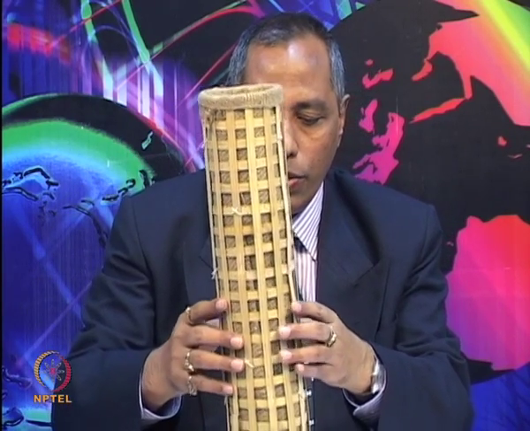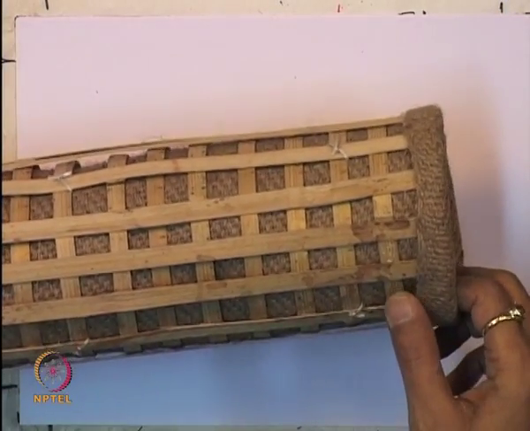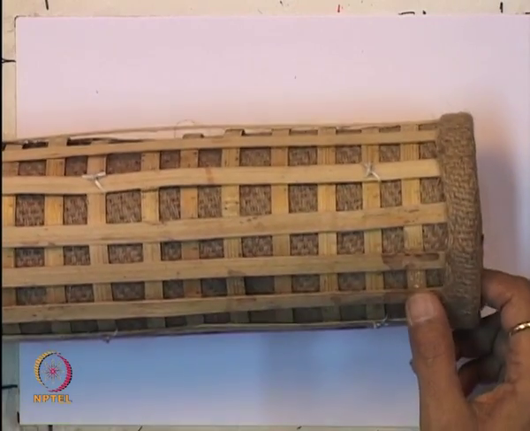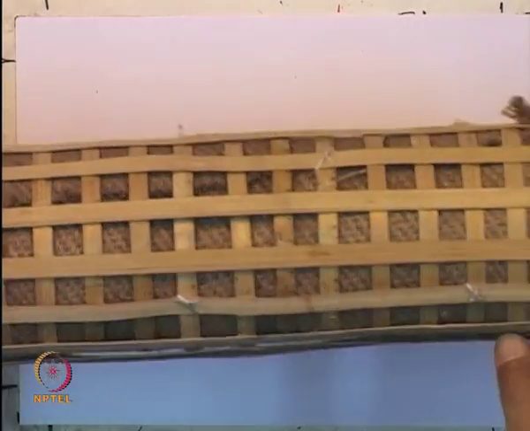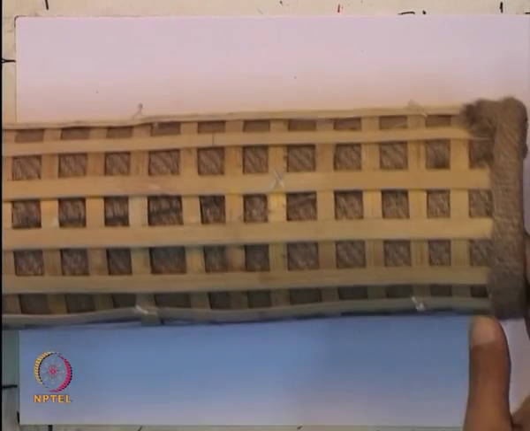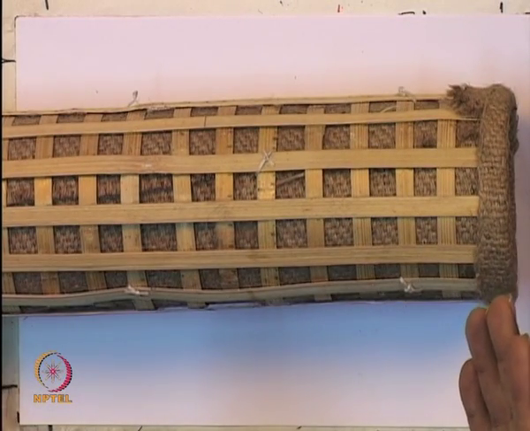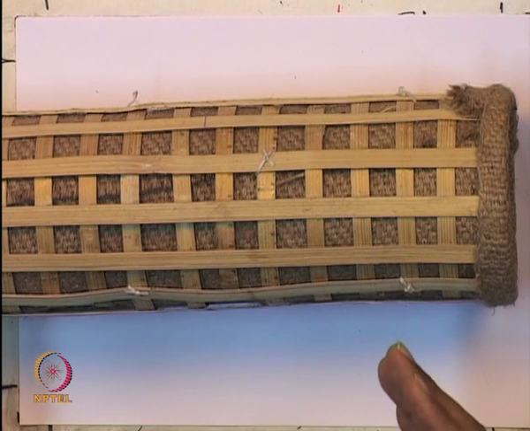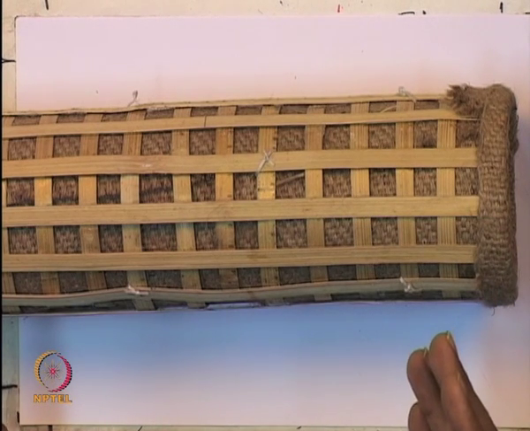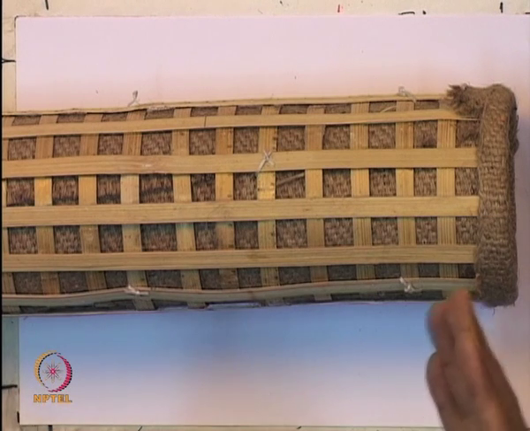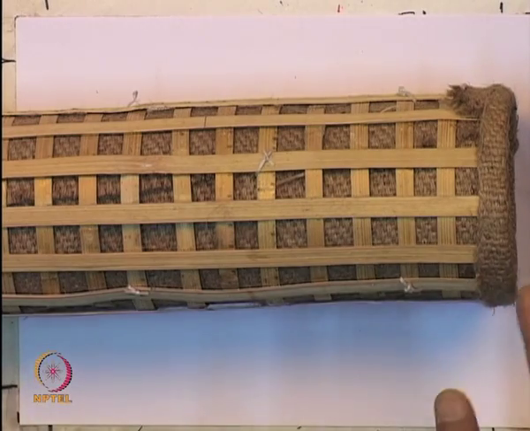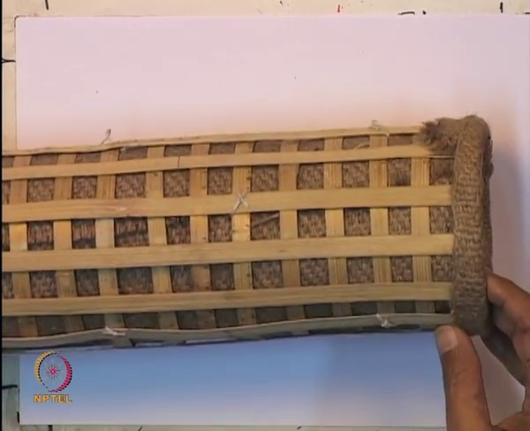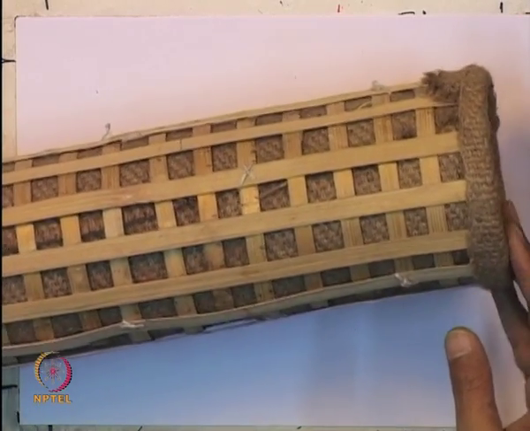And a number of tests have also been carried out with this material. Because this is one of the bamboo materials which is plentifully available, and also its growth is very fast. So you can say that in terms of environmental safety, this is no problem, because this is one of the plants which grows very fast in the world with respect to any other plant. So growth wise, production wise, there is no problem, and it is also eco-friendly.